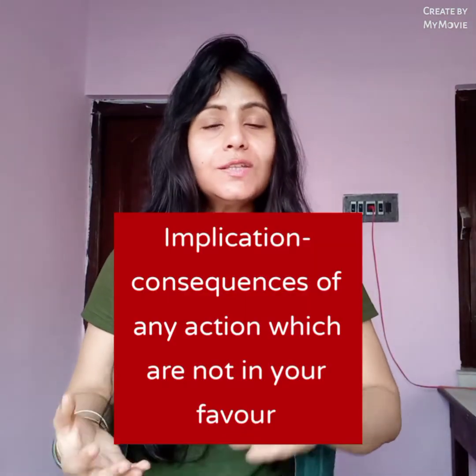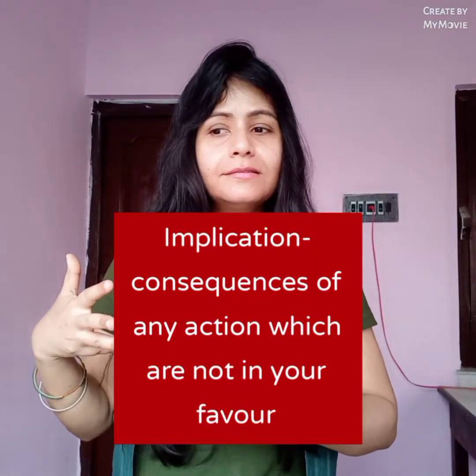Implication means you are doing something and there is a consequence of your action. Implication is actually a kind of negative consequence. For example, you have made a mistake and then the consequences are very negative for you. For example, you cheated during the examination, and what implication happened?